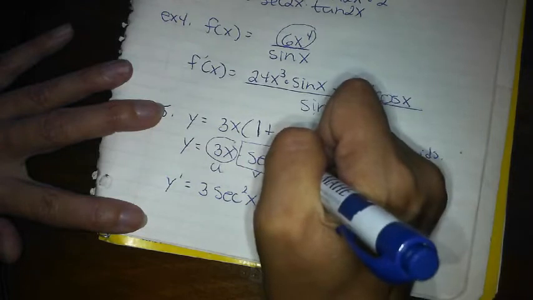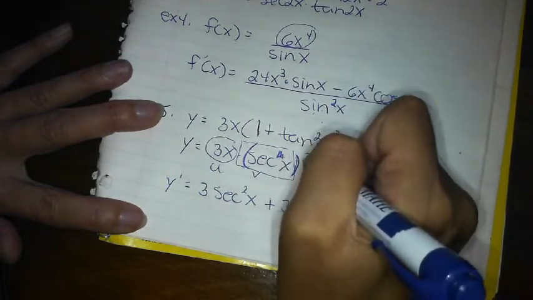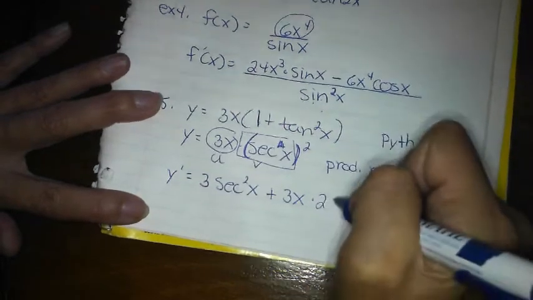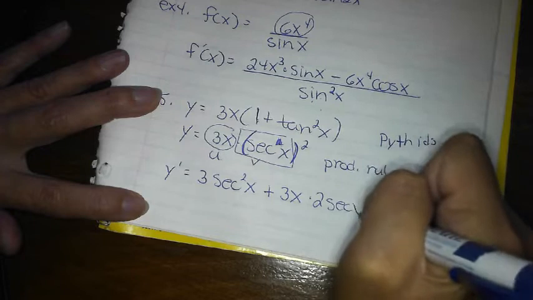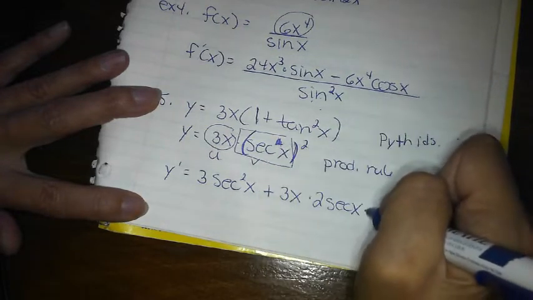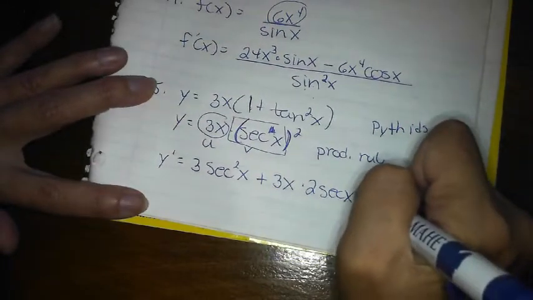Again, if you write it like this, you can see that there's an outside and an inside. So 2 comes down, subtract 1, so that gives you secant to the first, then multiply by secant's derivative, that is secant times tangent.